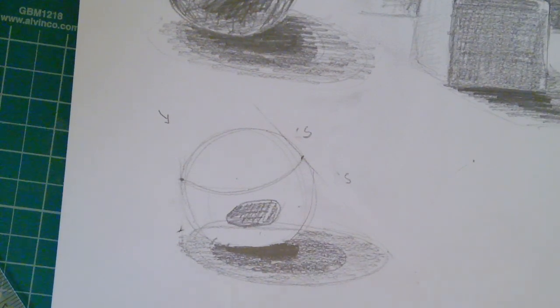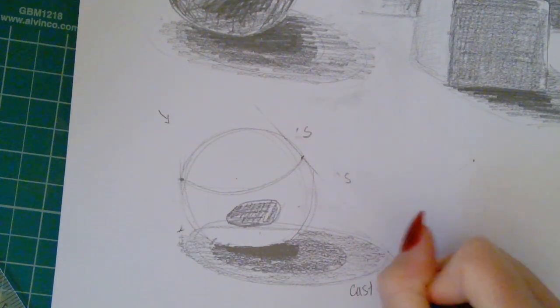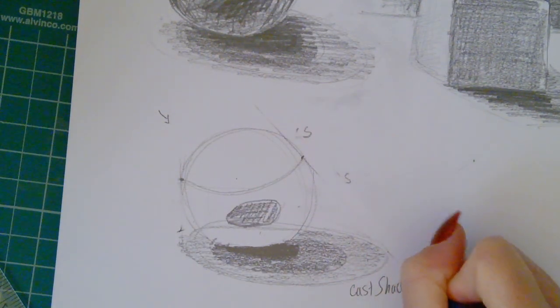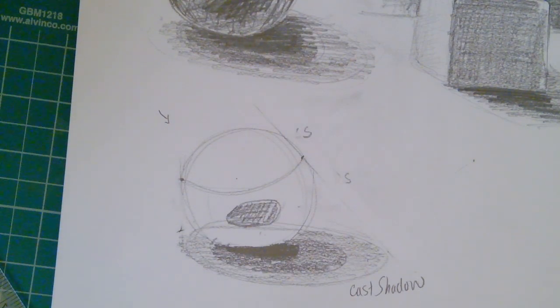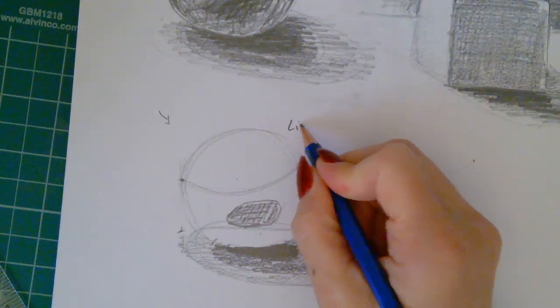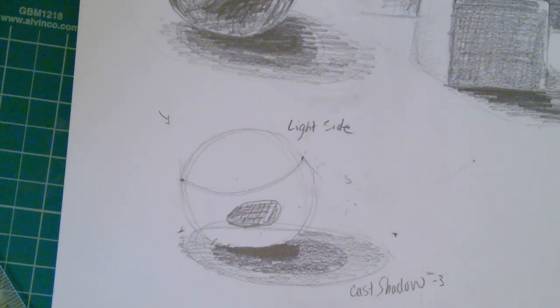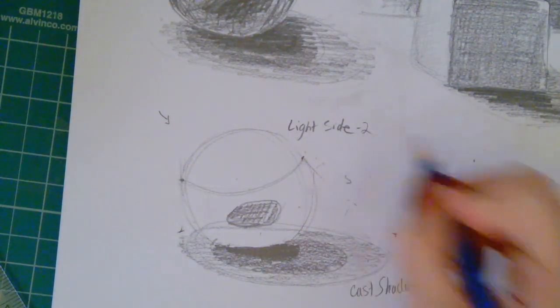Light value. Okay, so 1, 2, 3 in the cast shadow. Cast shadow. Okay, I'm going to put 3 next to it because there are 3 parts to it. For the light side, okay, there are going to be 2 parts to it.